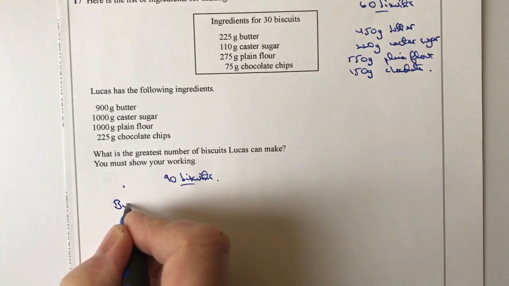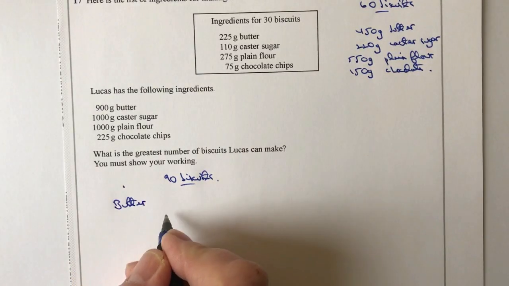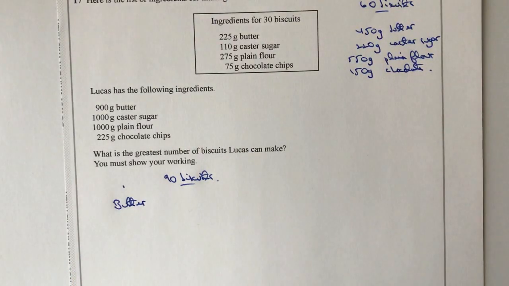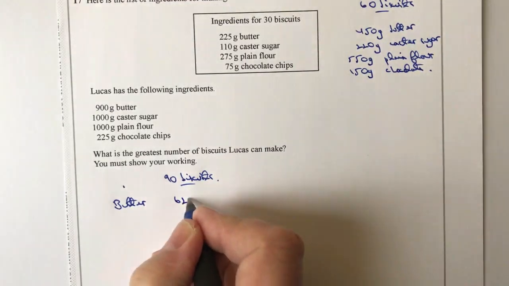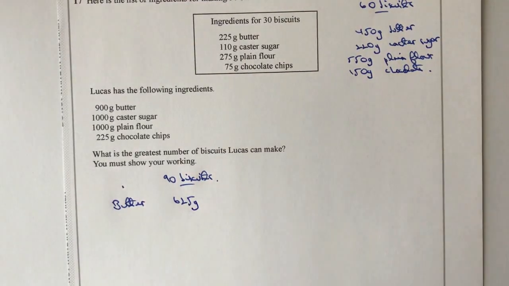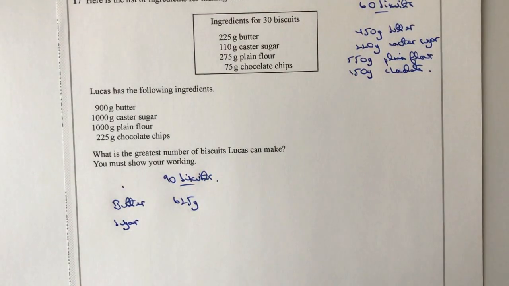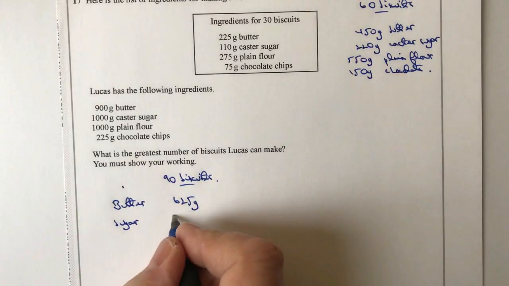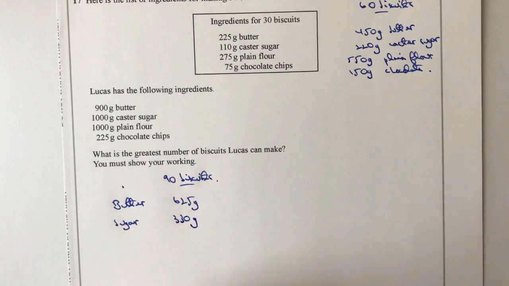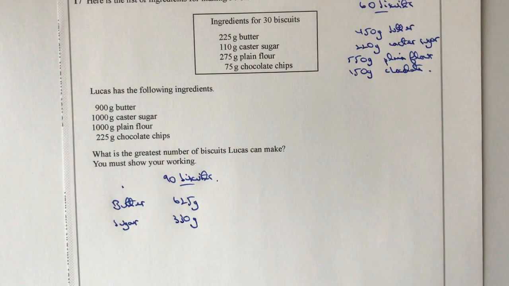So for butter, I'm going to have 225 plus 450, which is 675 grams. Well, he's got plenty of butter. Then sugar: 110 plus 220 is 330 grams of sugar. He's absolutely fine with that.